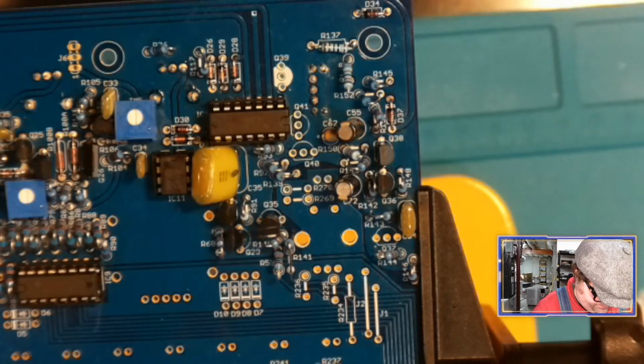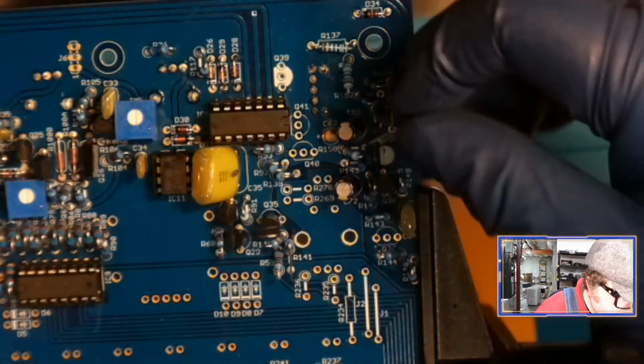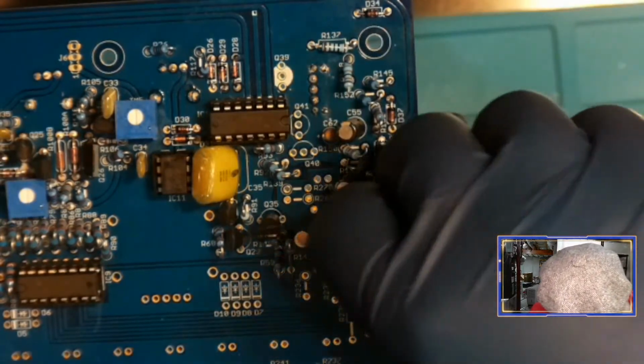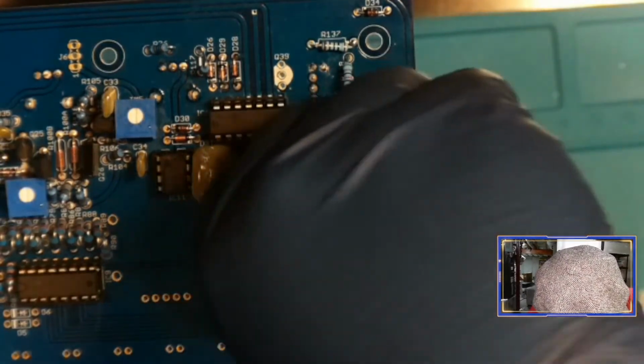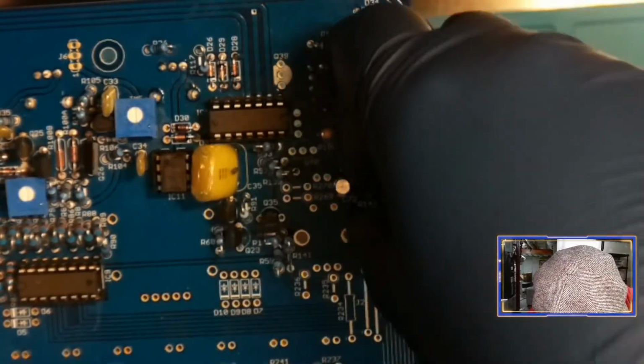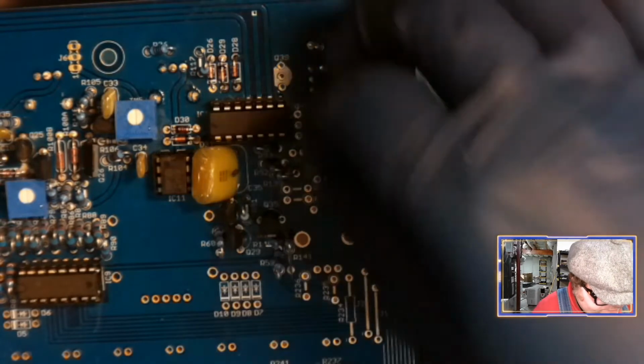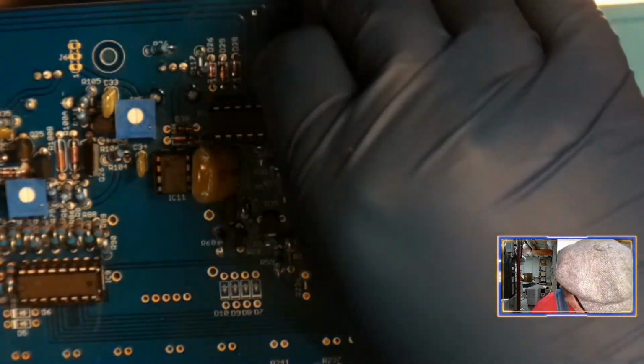Q37. Over here by the edge of the board. Q40 and Q41. Over here by the quad switch.